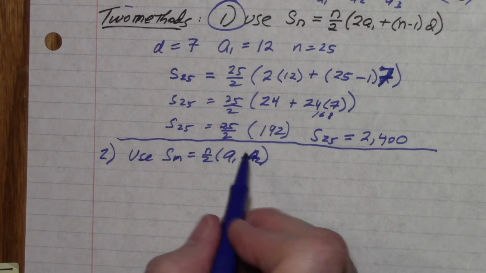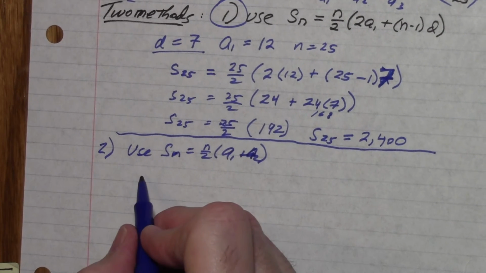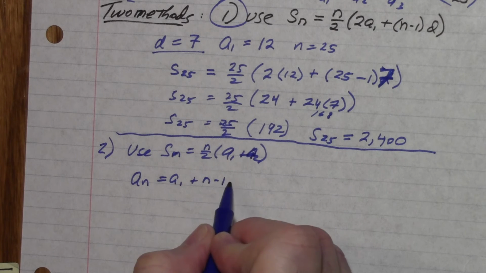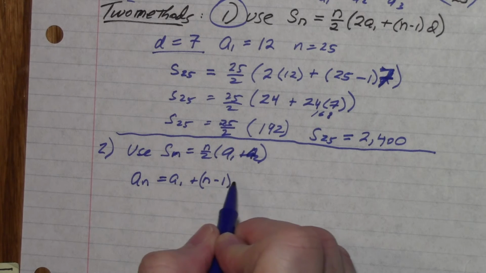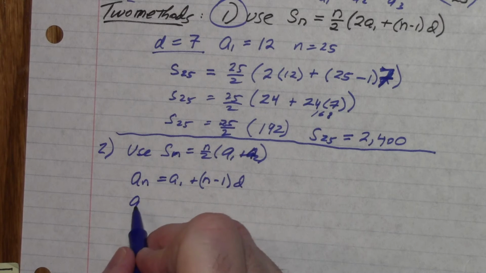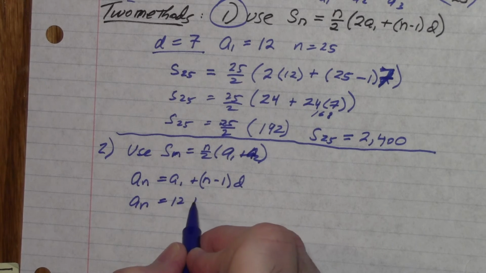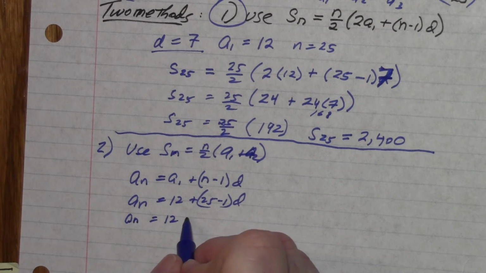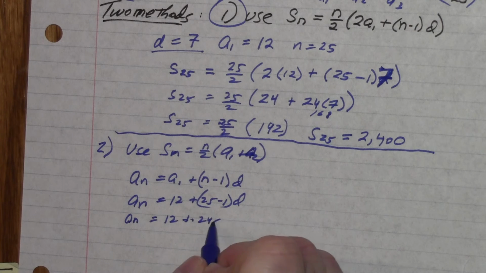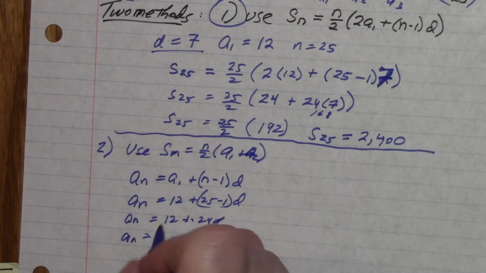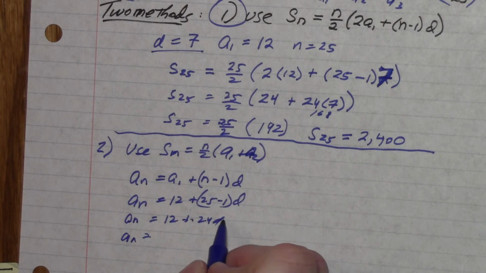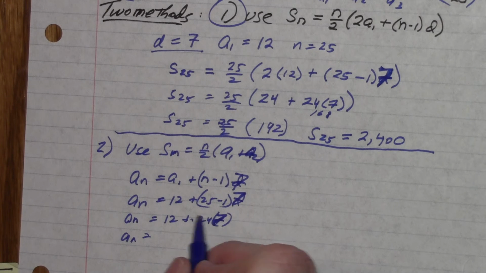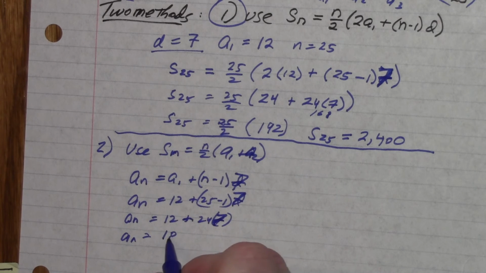So what we're going to do here, it's easy enough to figure out the 7. We're going to use the basic formula of these. I'll put it in the parentheses, and we're going to solve for the An. So An equals 12 plus 25 minus 1 times d. An equals 12 plus 24d. An equals 12 plus, oops, this is supposed to be a 7. I did it again. For some reason I keep wanting to do the 7s there. So that's 168 plus 12, which is 180.